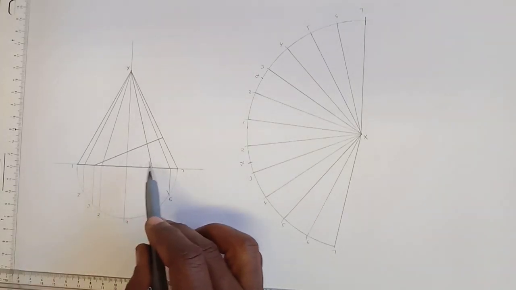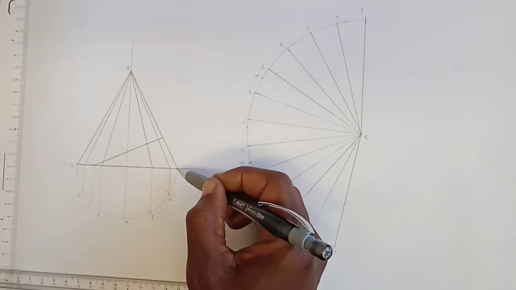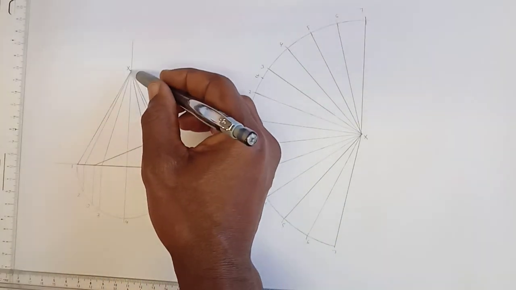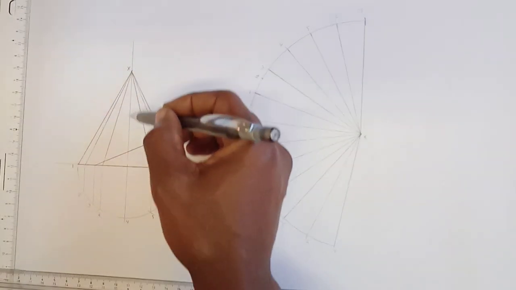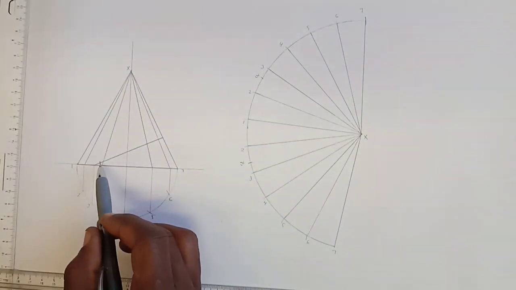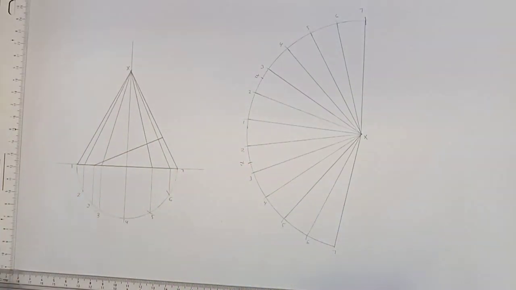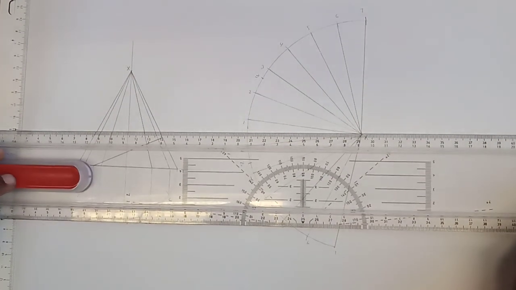Now 3, 4, 5, 6, they are not the true length, but x7 is true length. So for me to get the distances from x to the cut, from x to the cut, from x to the cut, from x to the cut, I need to project them horizontally to the true length, which is x7. That way I'll get the true length.